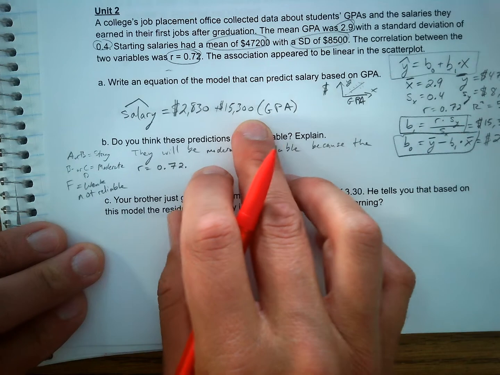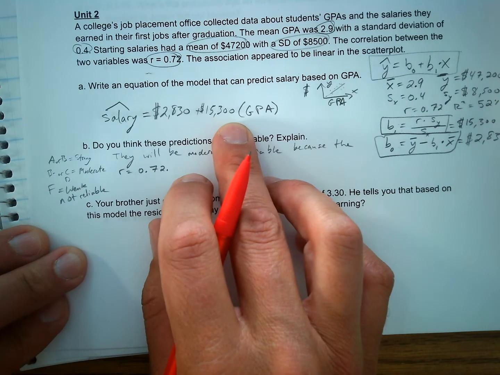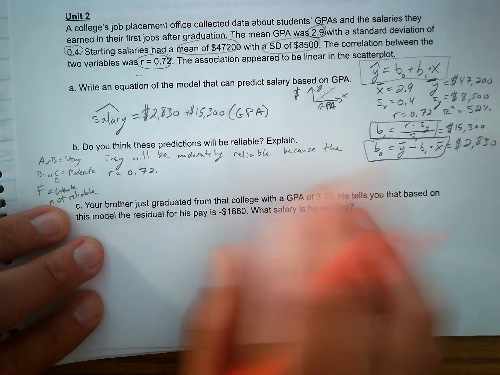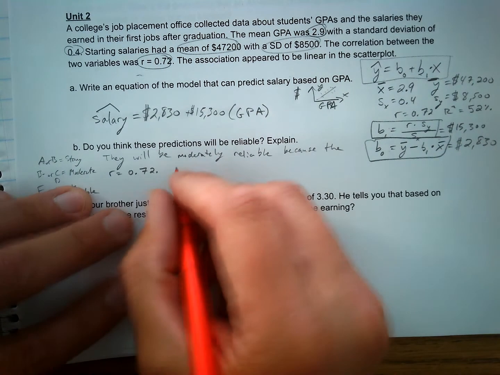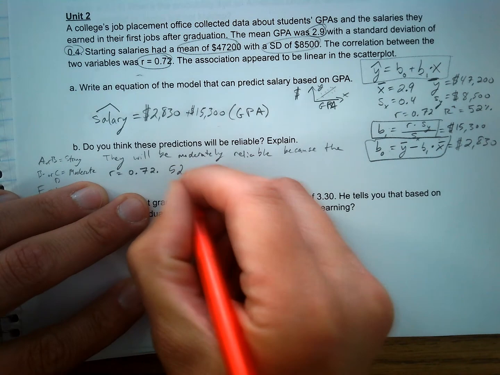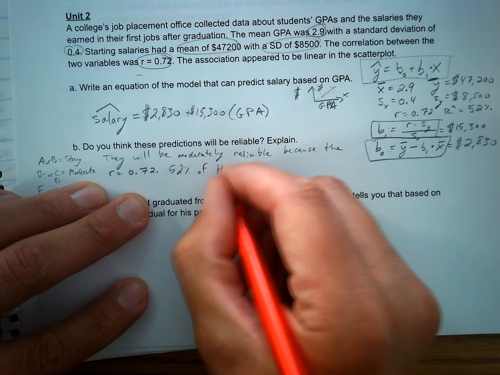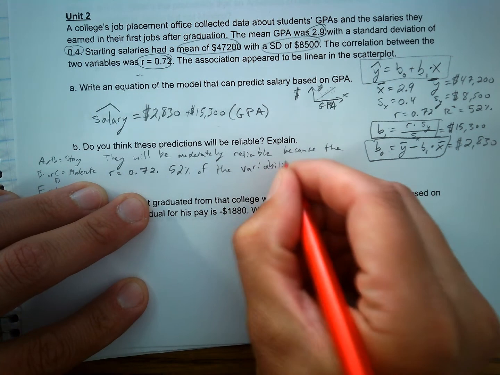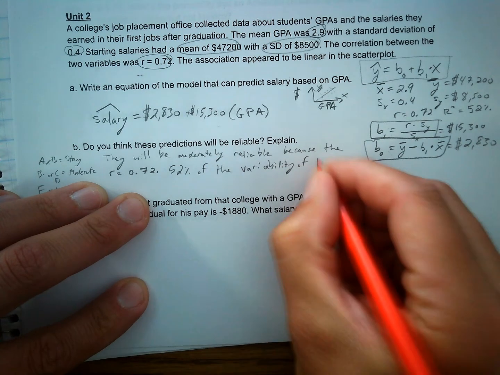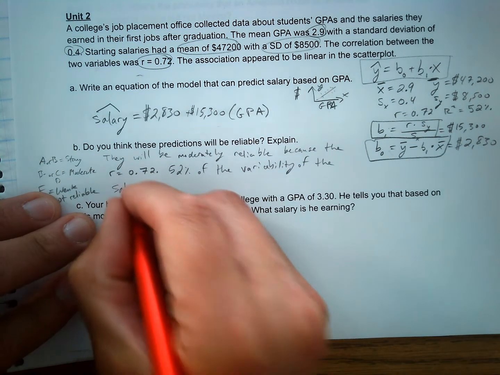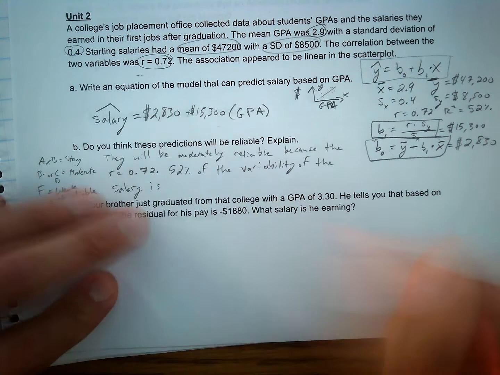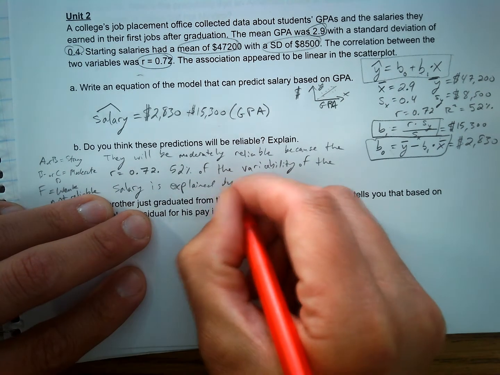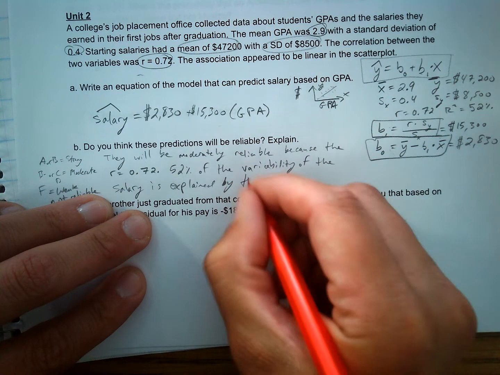Okay, so this is where the R squared comes in, and it's basically Mad Libs. It's basically the R squared. So we could say 52% of the variability of the salary or predicted salary is explained by the GPA.